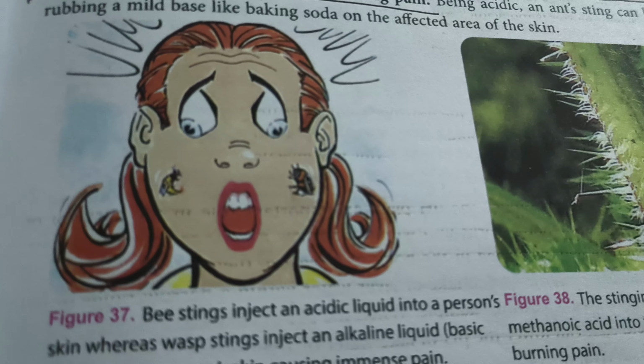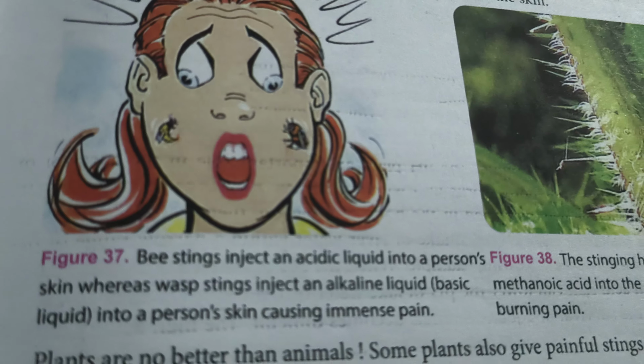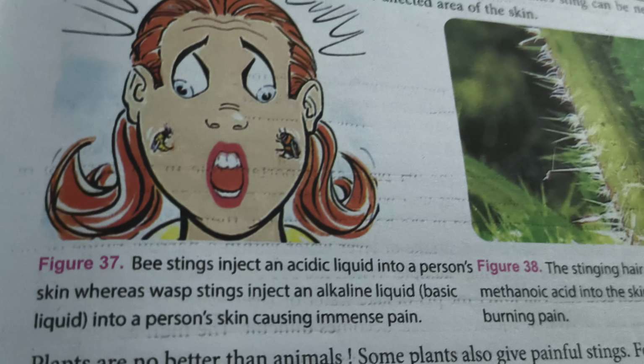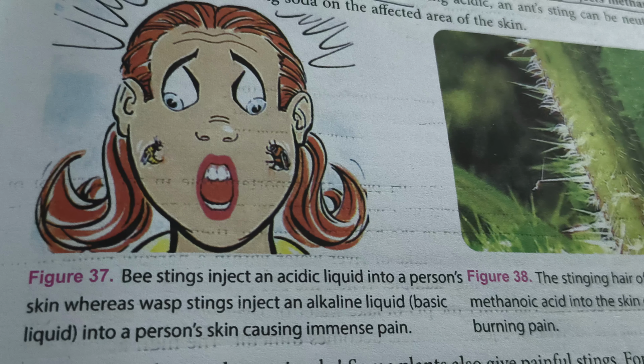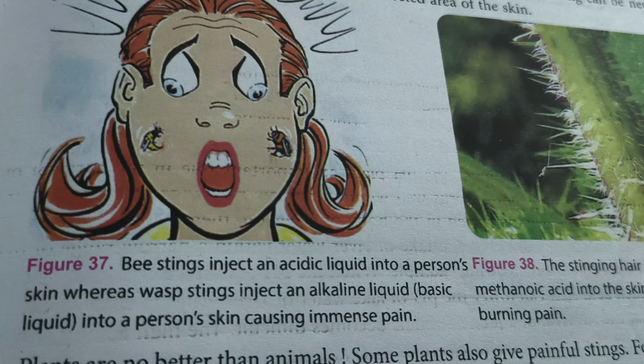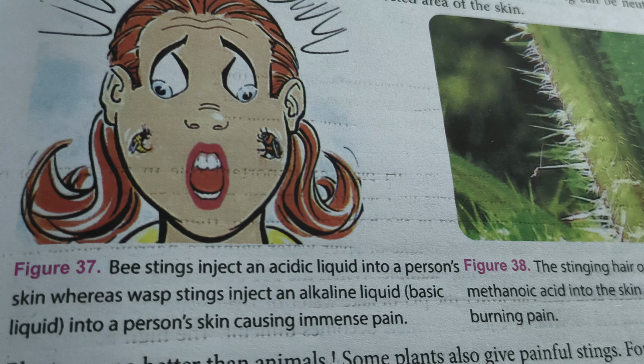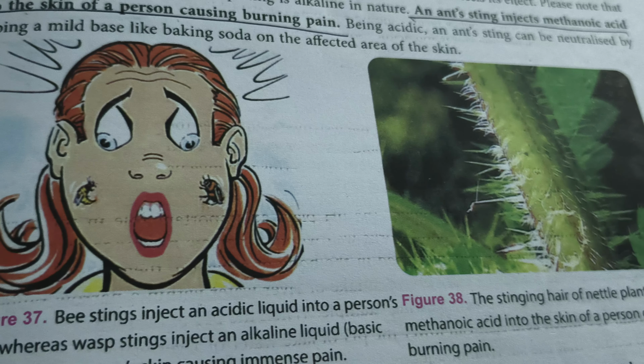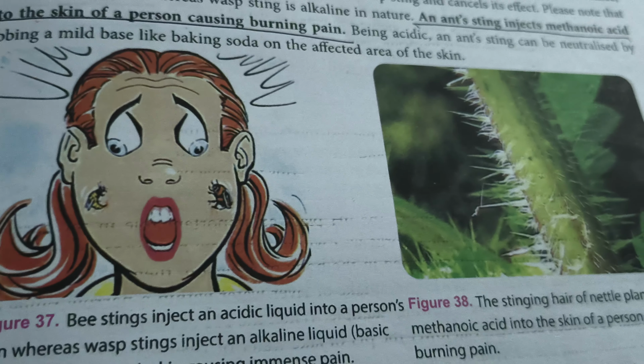See here, bee stings inject an acidic liquid into a person's skin, whereas wasp stings inject an alkaline liquid into a person's skin, causing immense pain. To get relief, if it is an ant or a bee, use baking soda. If it is a wasp, we have to use vinegar.